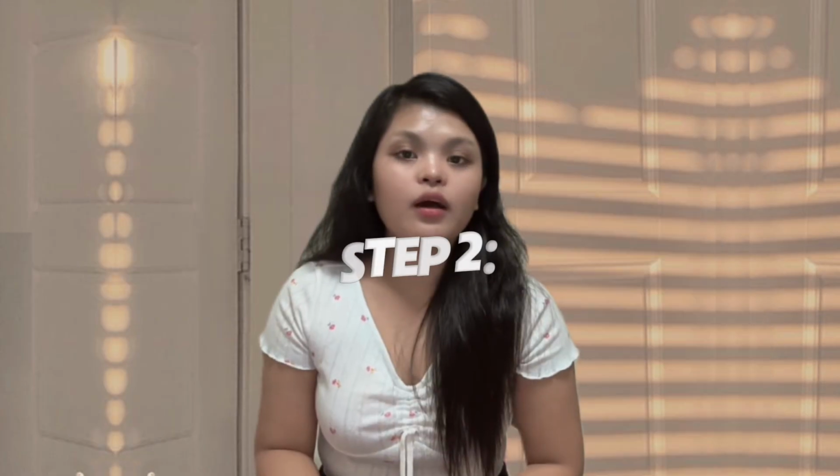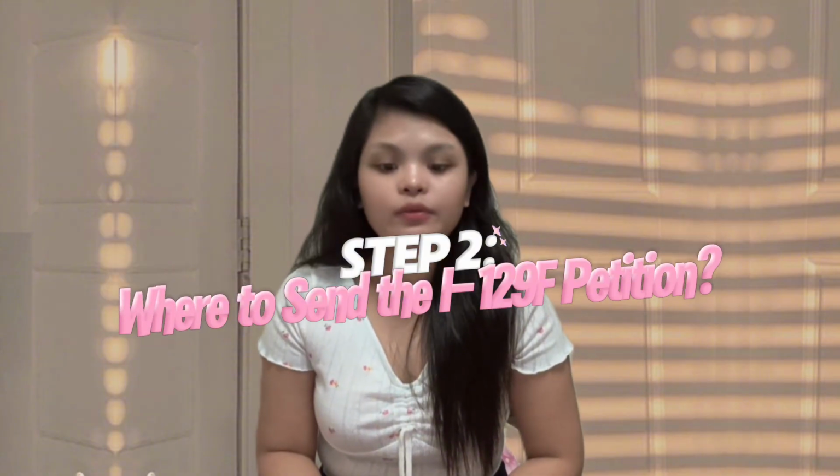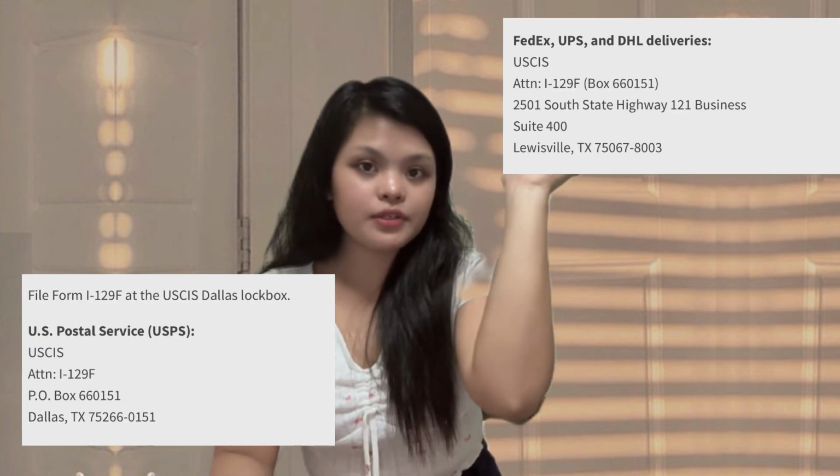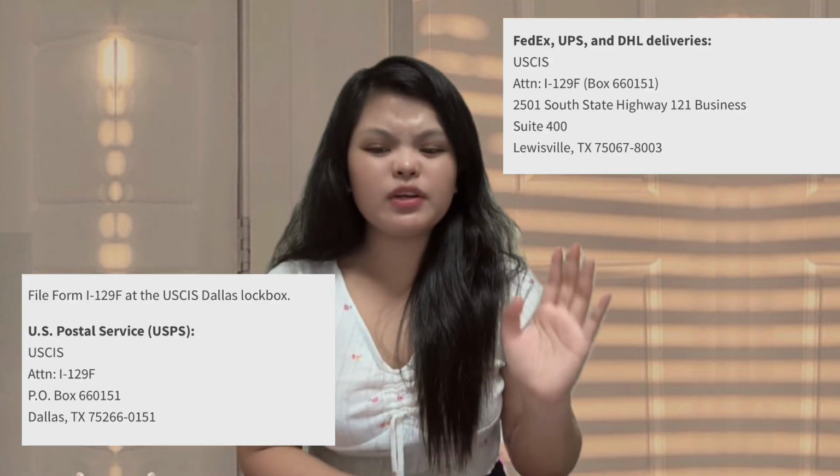So where are you going to send the I-129F petition or your K-1 visa packet? You will mail your packet to the appropriate USCIS lockbox depending on where the petitioner lives and whether you're using USPS or FedEx. I'm going to put the address here. I'm also going to put the link where you can see what the address is, because the USPS address is different from FedEx. They have different addresses, so you need to be careful. Make sure you check carefully before mailing.